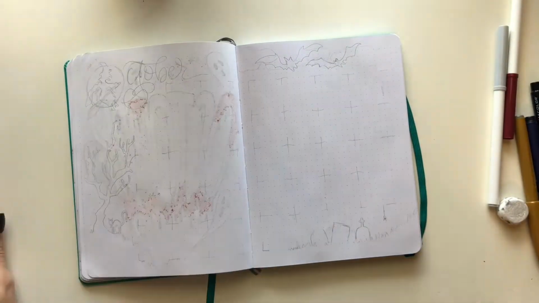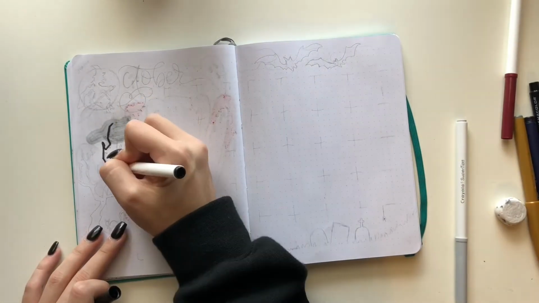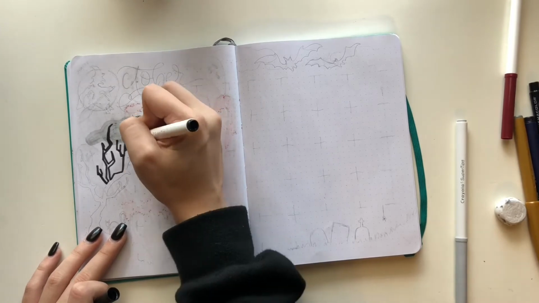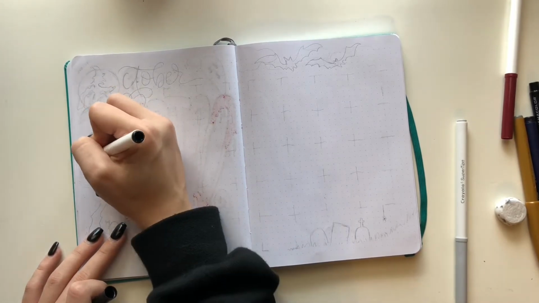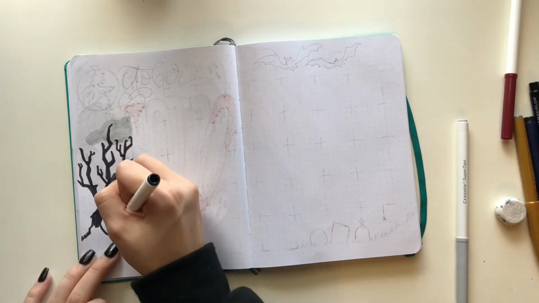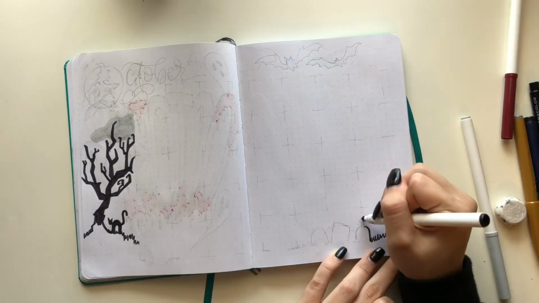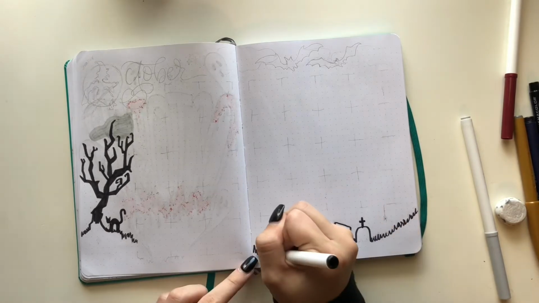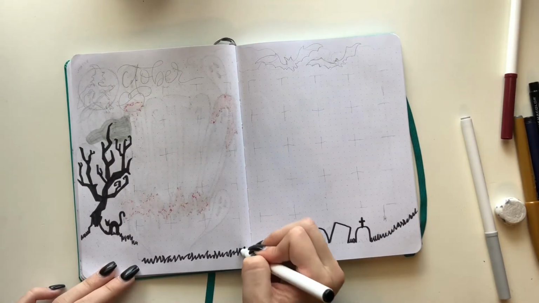And now I'm moving on to my calendar spread for the month. And first I started with the decor around the actual calendar. And now I'm doing this crooked tree silhouette. And at the bottom I did draw a little black cat, and at the bottom of the page I drew some tombstones and grass, and then I'm going to fill that all in black.